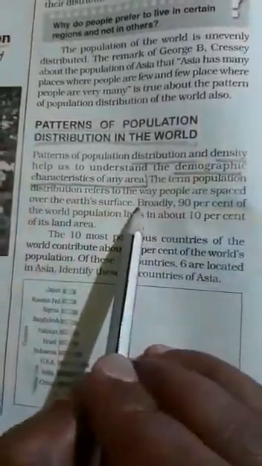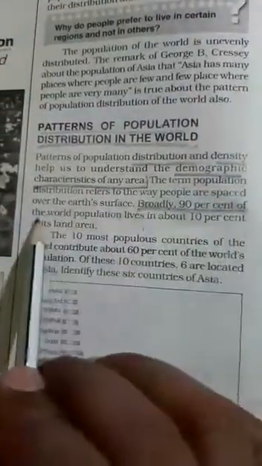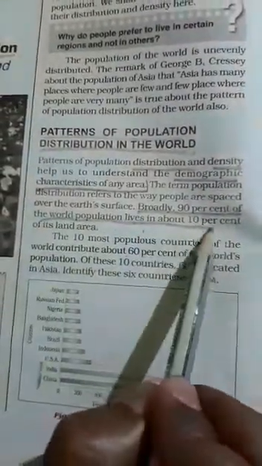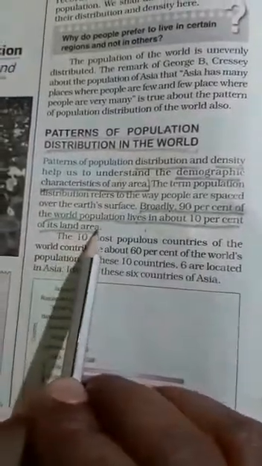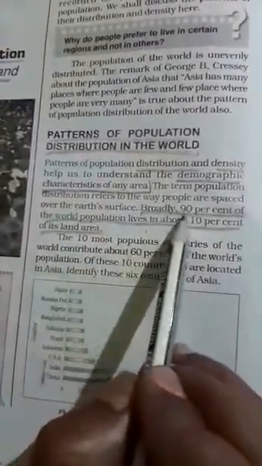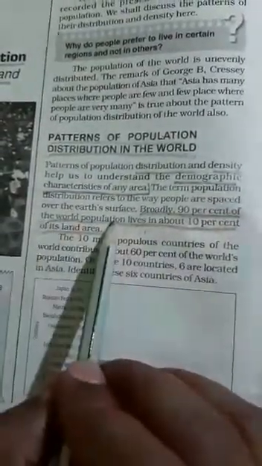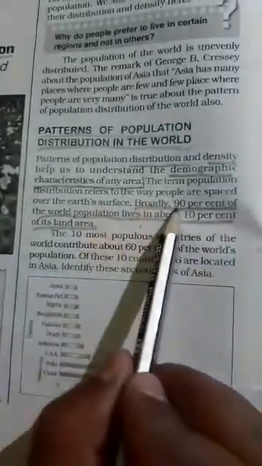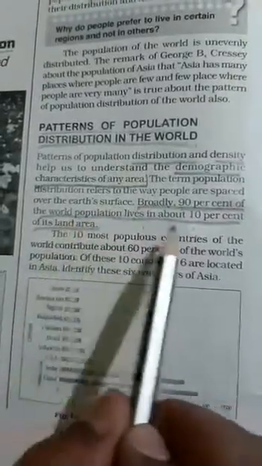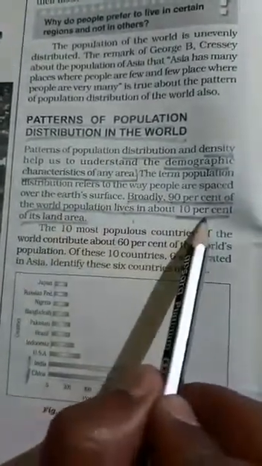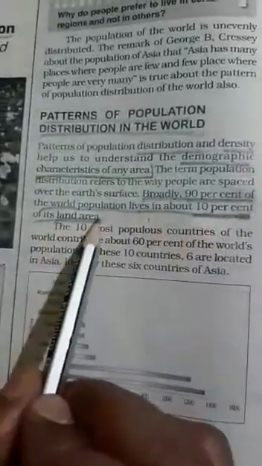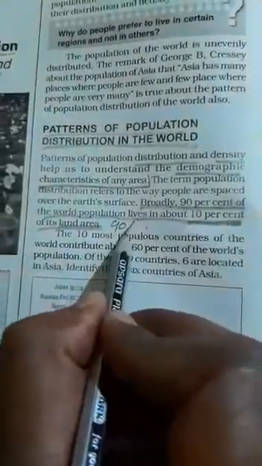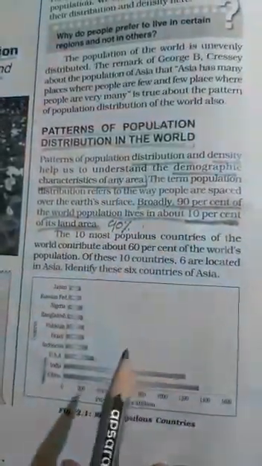Now the important fact given here is that broadly 90% of the world population lives in about 10% of its land area. That means 90% of the world population, all over the surface, lives on only 10% of the land area. Always remember only 10%, and the rest 90% of the surface is occupied by natural elements.